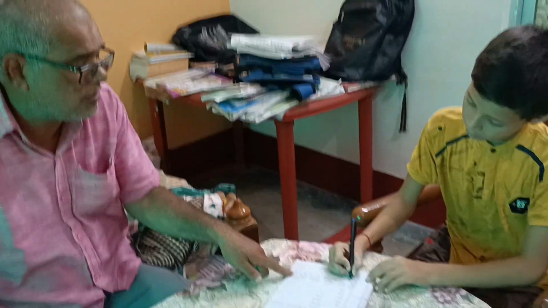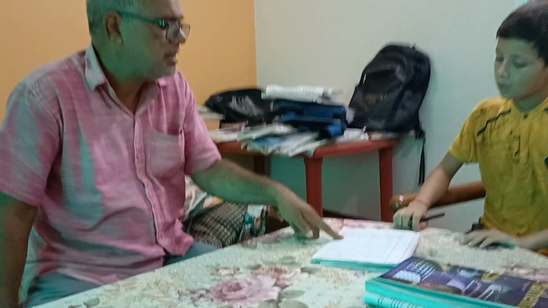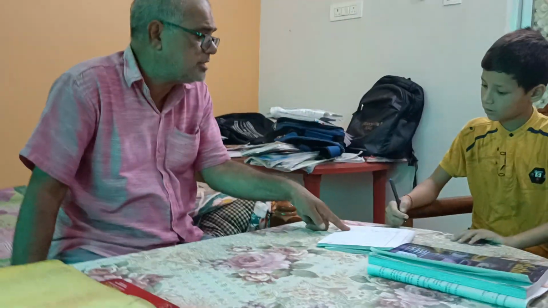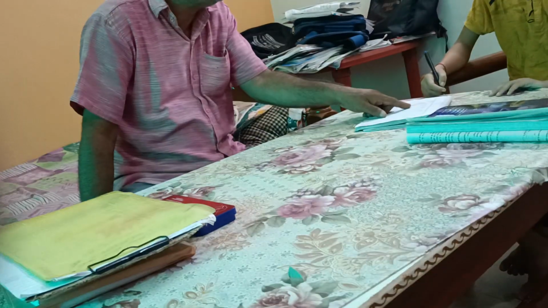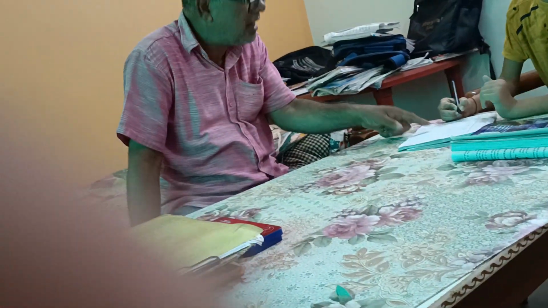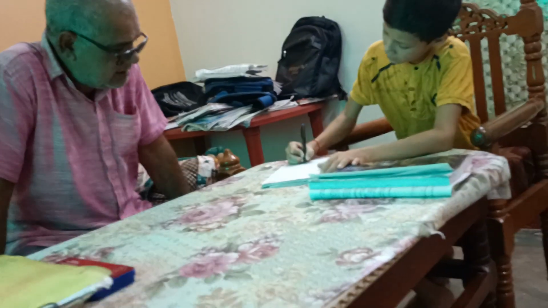Where will this digit be? First you complete this sentence. If we take many multiples of 2, then we see that any digit of 0, 2, 4, 6, 8 is at its unit place.